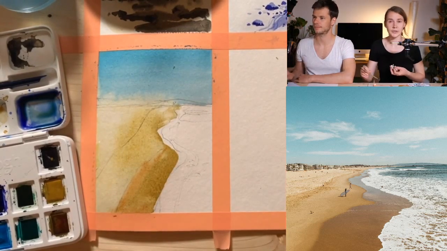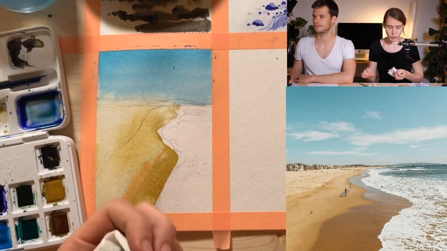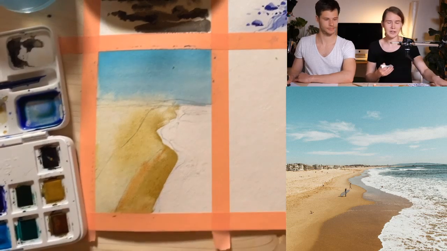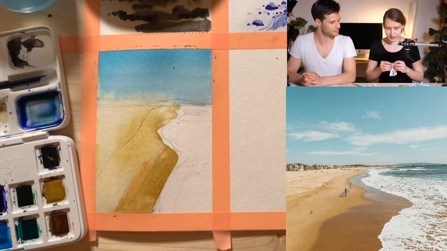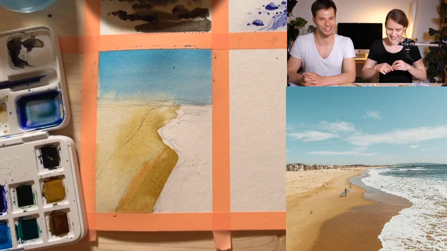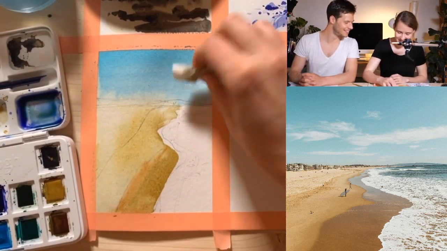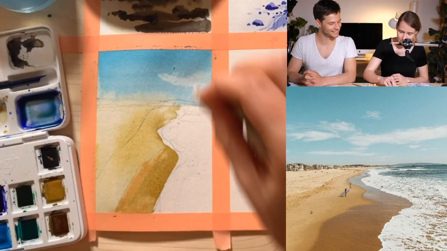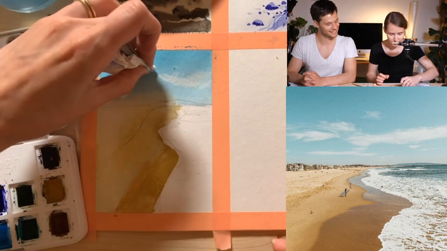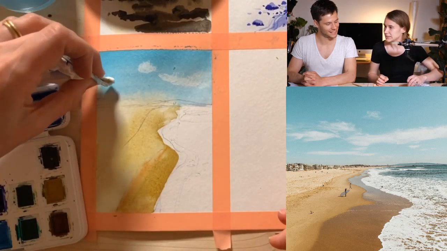Or maybe, you see here are some clouds. I think we still have time to add some of those clouds inside. I think I already showed you before, there's this amazing technique where you use a very strongly crumpled paper towel. Crumple that paper towel, and then you try to lift some of the color off the paper. And this is what we're doing right now.